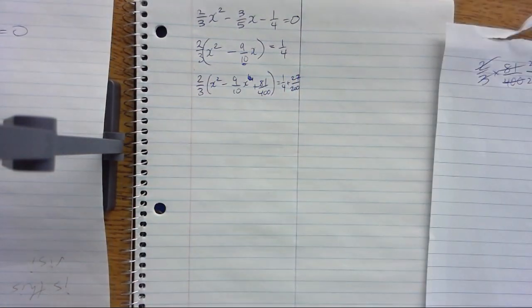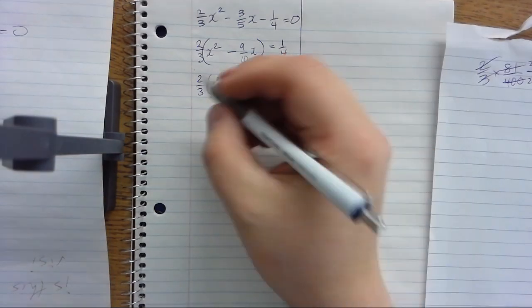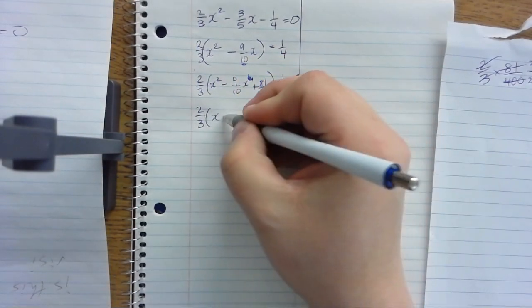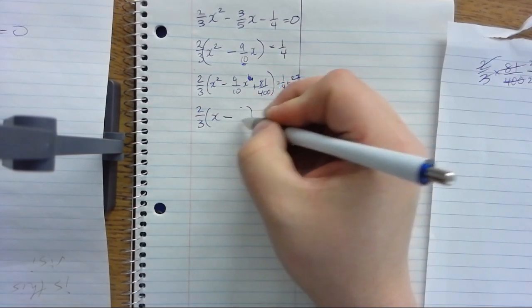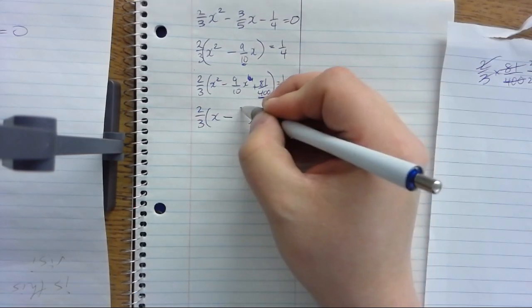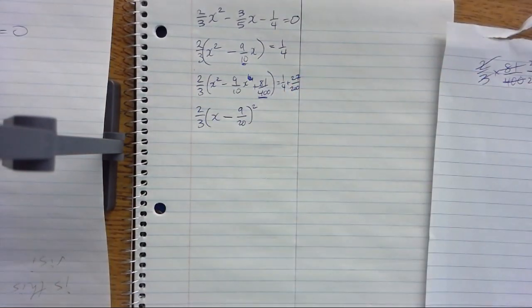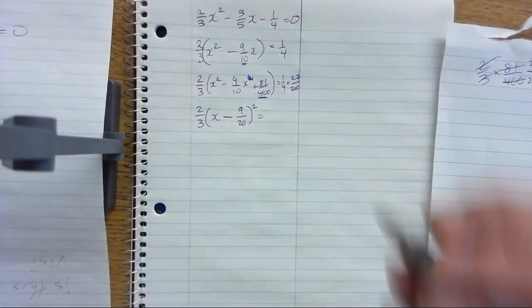Okay, what's the next step? Well, I can actually now change this to the perfect square that I know that it is. It is x minus, and the thing that goes here is just the square root of that, which is 9/20, all squared. Phew. Now, remember that I got to actually make this side one number.